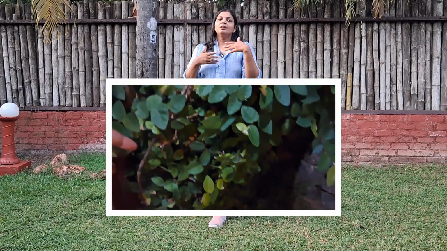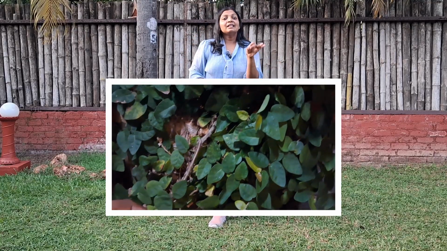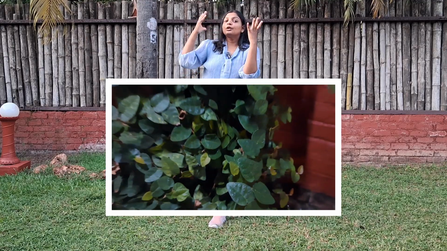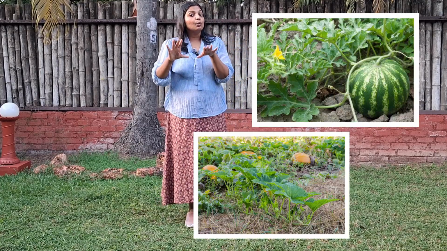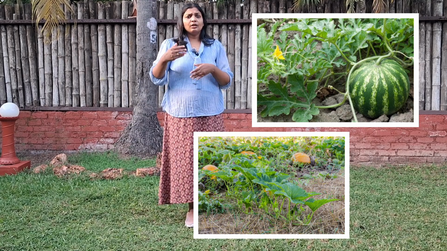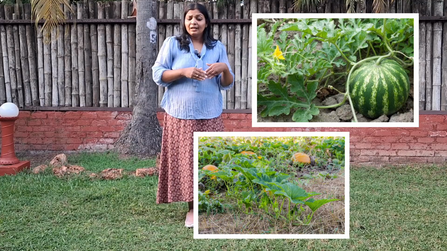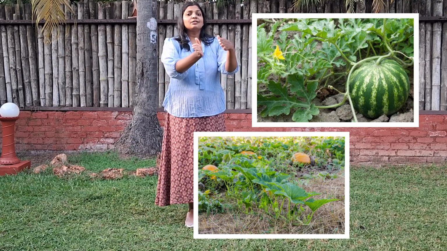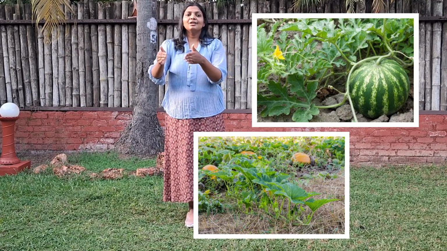Now, the fourth one is climbers. As the name suggests, these are those kinds of plants which need a support to climb and grow, for example, your money plant. You must have seen the money plant. Now, the last one is creepers. These are those kinds of plants which have a weak stem and they cannot climb. Instead, they grow parallel to the earth, or parallel to the soil.